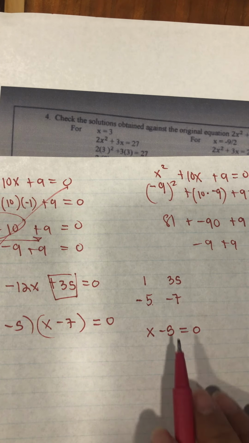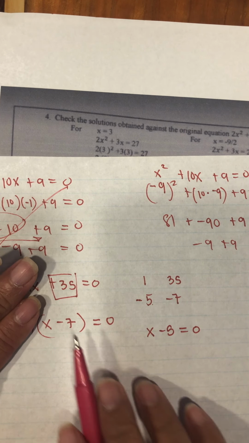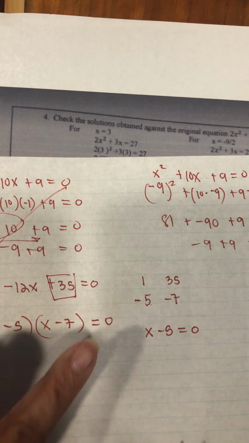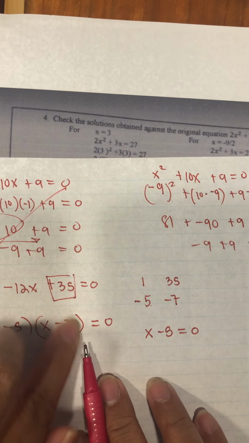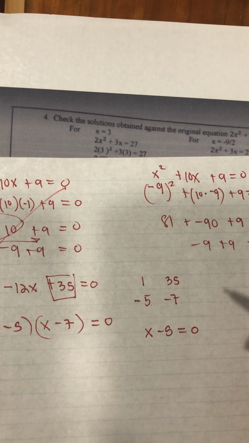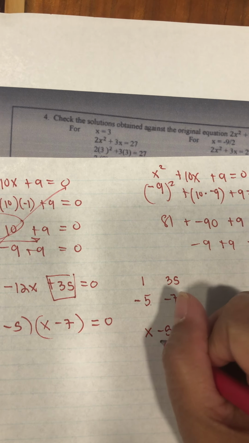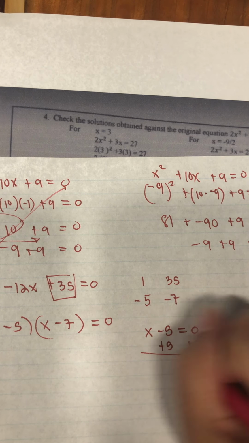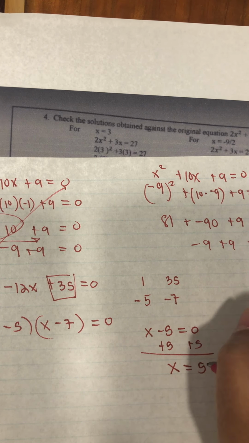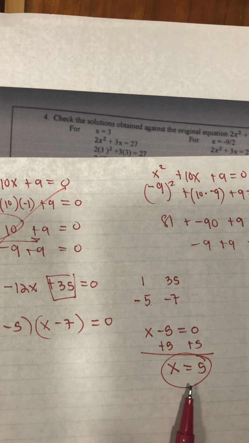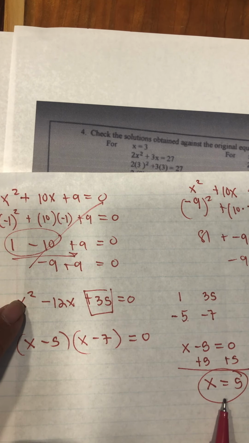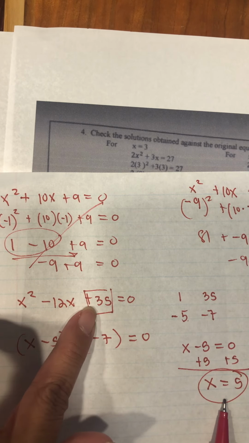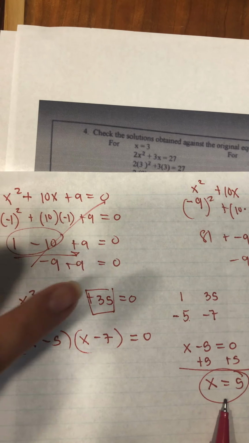It is because if you equate this to 0, 0 times that would be 0. If you equate this to 0, 0 times this is 0. All right, so x minus 5 is equal to 0. So plus 5, x is 5. That's one solution, meaning if I use 5 and put it in the place of x in the equation, this equation will become true.